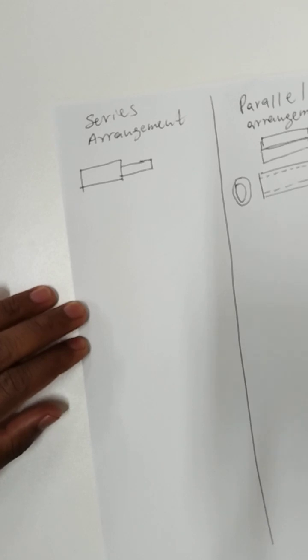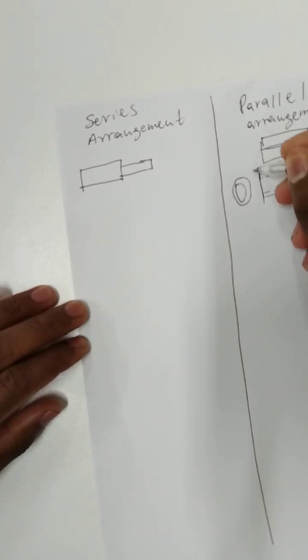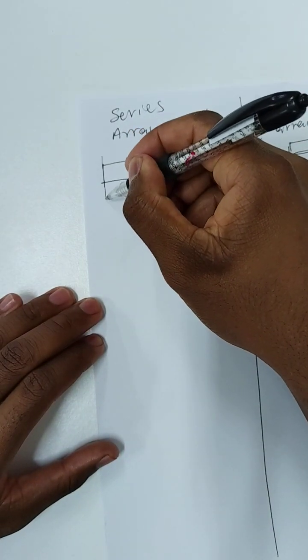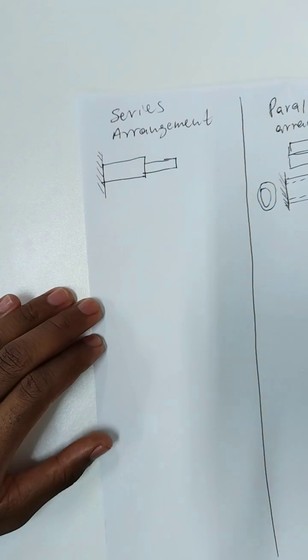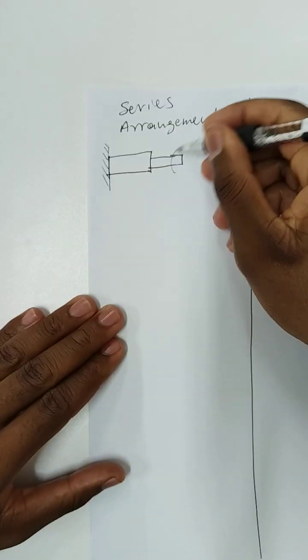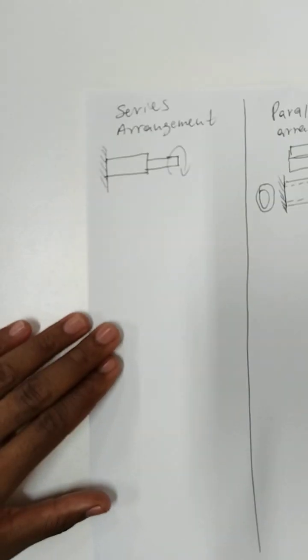Right, so remember what's going to happen here is that we are going to fix this thing on one side. So we fix these things here. Then we're going to apply a torque there.